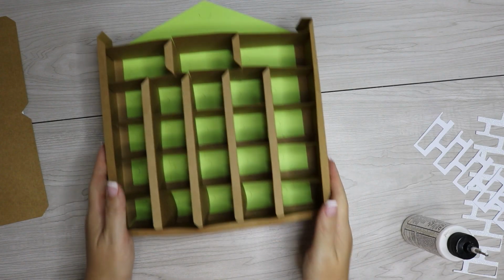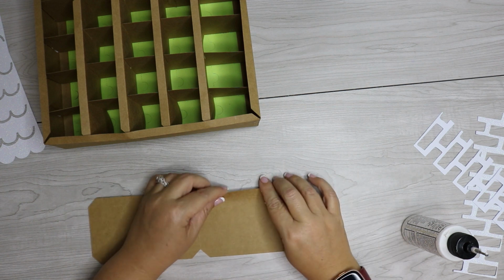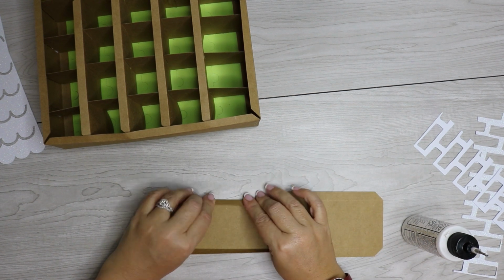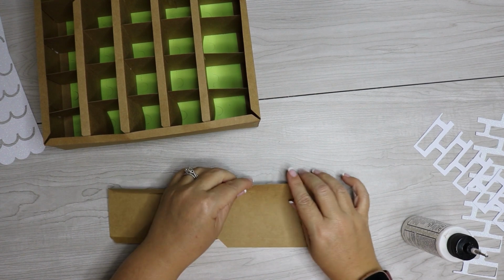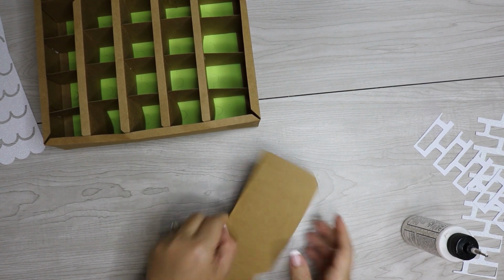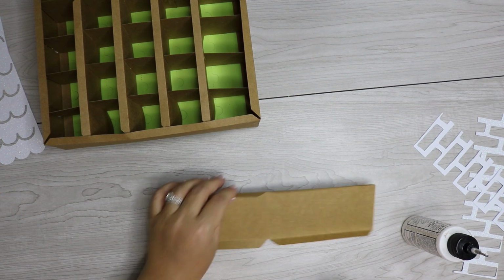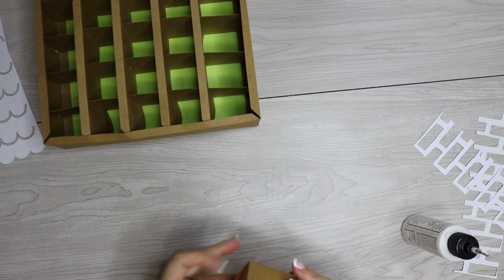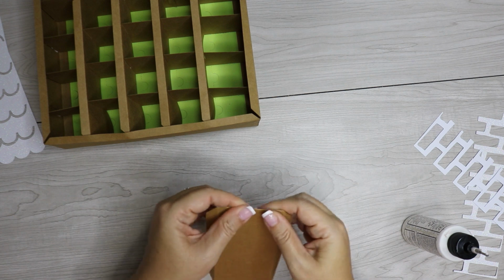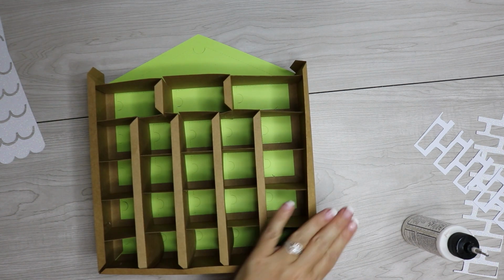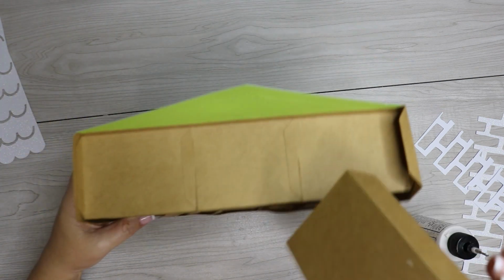All right, so next we have our roof right here. So let's go ahead and fold on all these score lines. The scoring tool is so helpful. I mean, could you imagine trying to like fold these exactly where they need to be? That would just be crazy. And nothing would line up the way it's supposed to. So you can do really cool things, like things that need very good spacing just with that score tool.